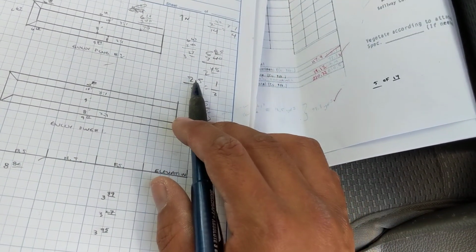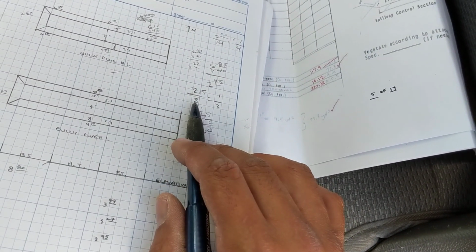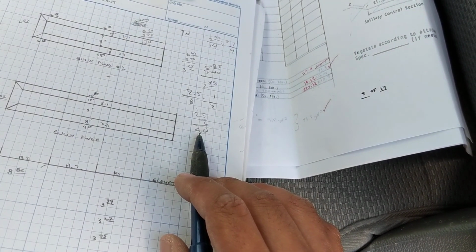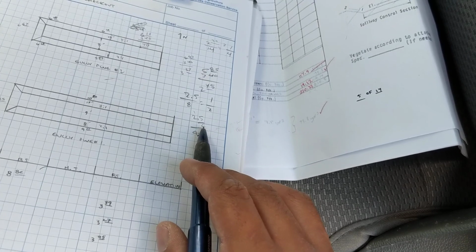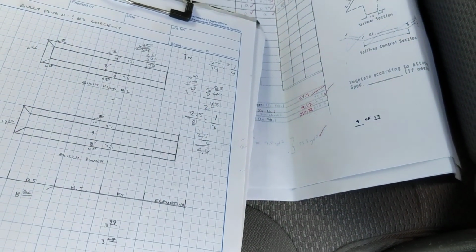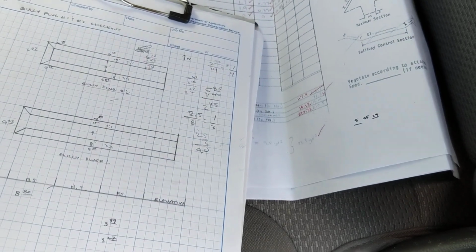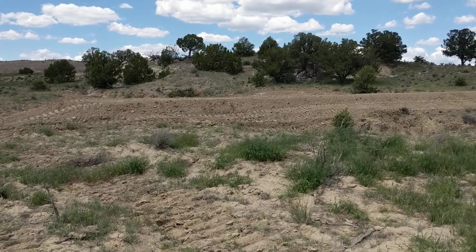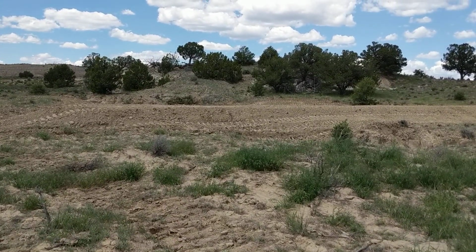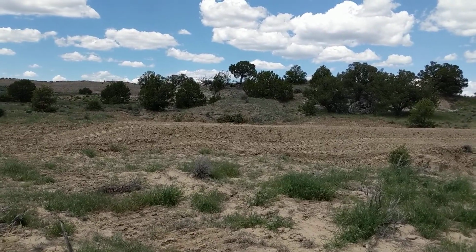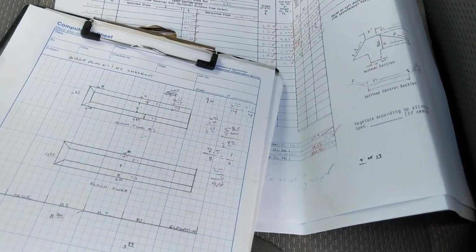So all I did was I divided 2.5 into itself, get 1. 2.5 into 8 is going to be a little bit less than 2. So the slope's going to be ever so slightly less than 1 to 2. I mean, these structures are built with dozers, so you can't expect everything to be perfect, but they should be close. And I'm not gonna cry over something like that. So that's what I did to check out this Gully plug.